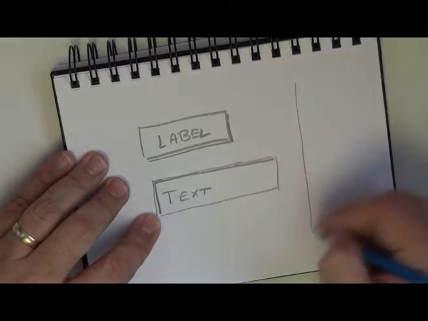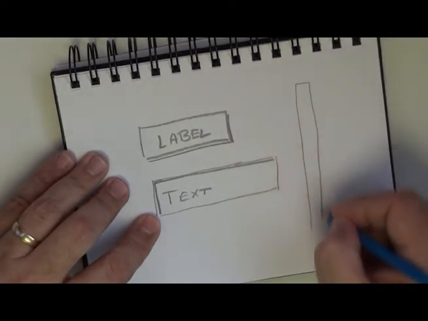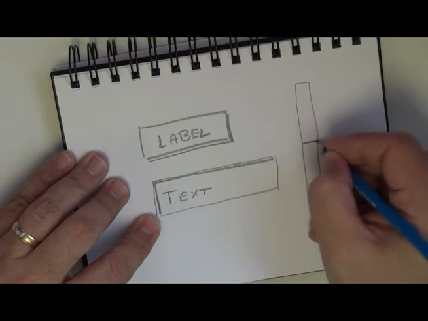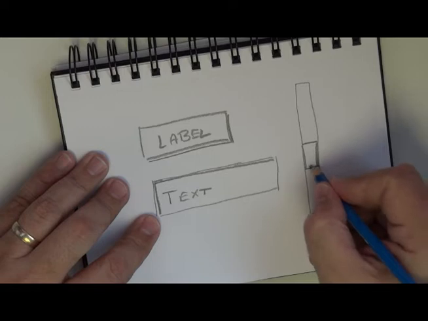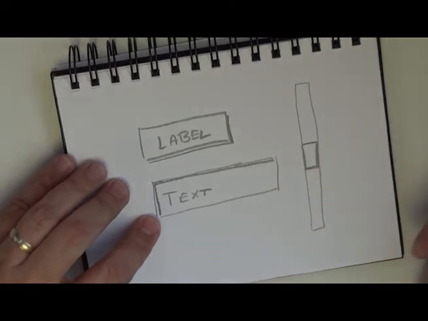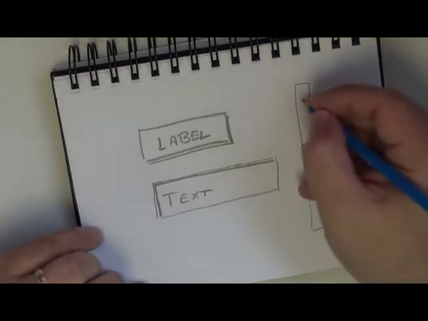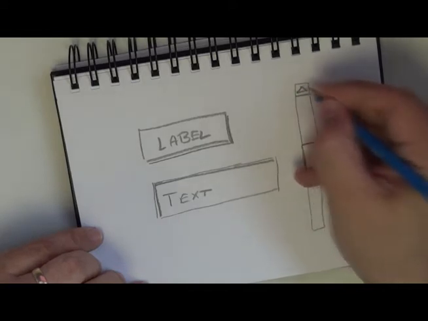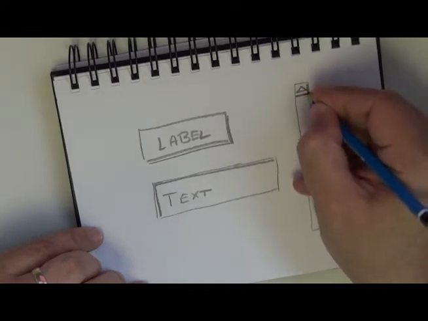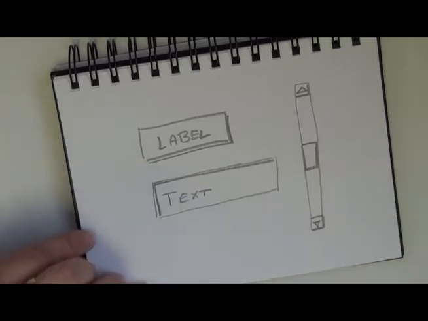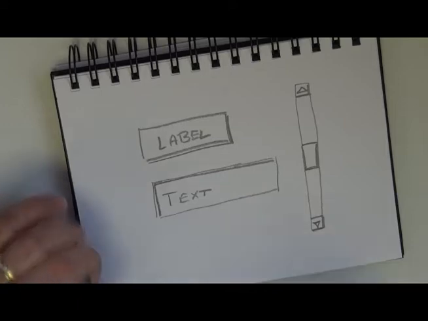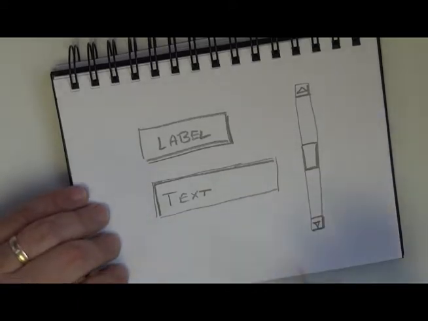Scroll bars. Scroll bars are a rectangle, another rectangle, and again this rectangle here has some dimensionality to it. A little bit like that will make it stick out. Again, these buttons have a little dimensionality to them. That's it. We don't need anything more than that. That's very quick, very easy. Everybody knows that's a scroll bar.